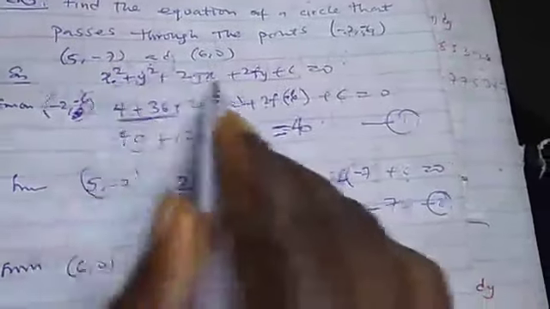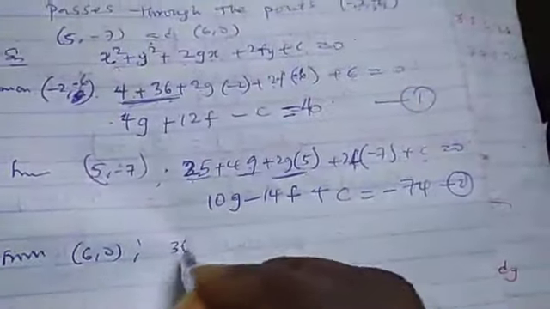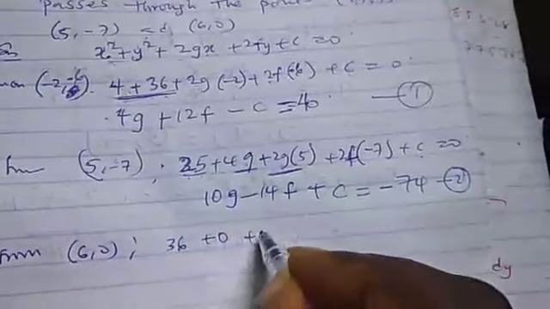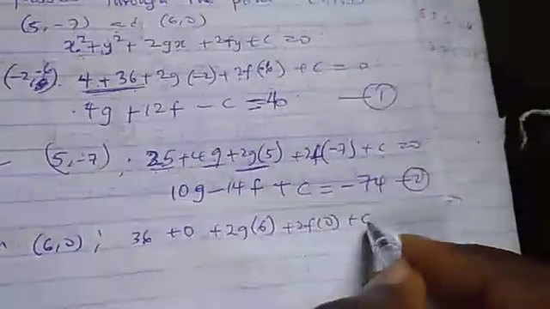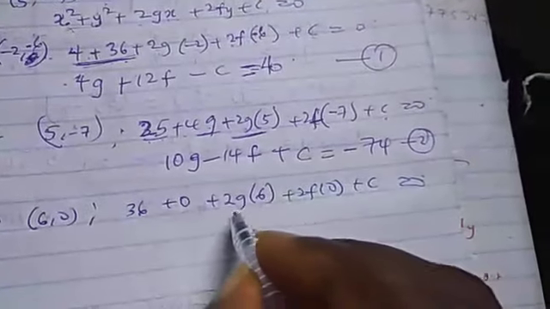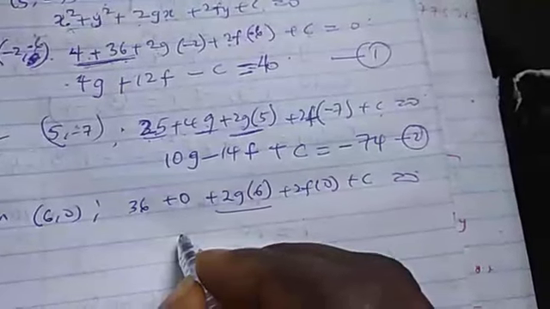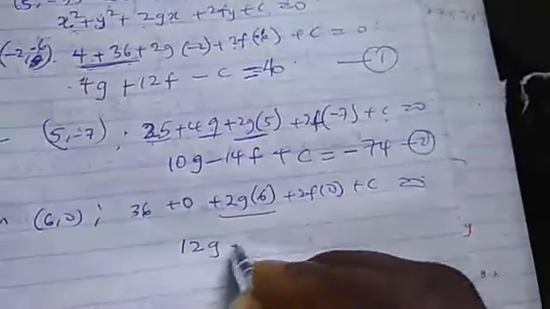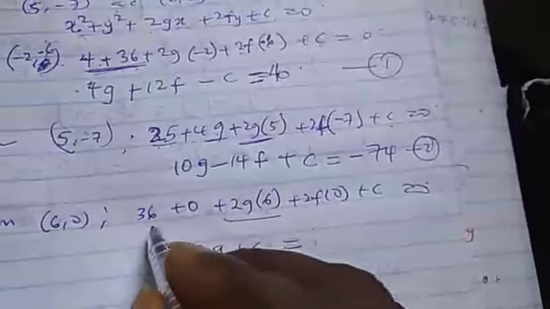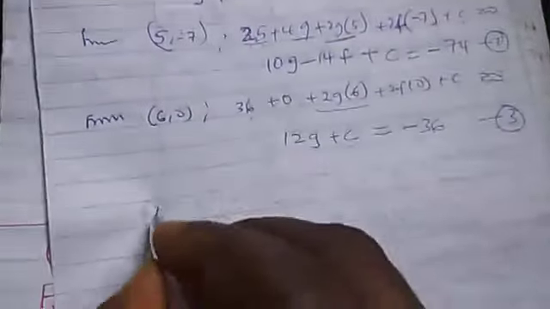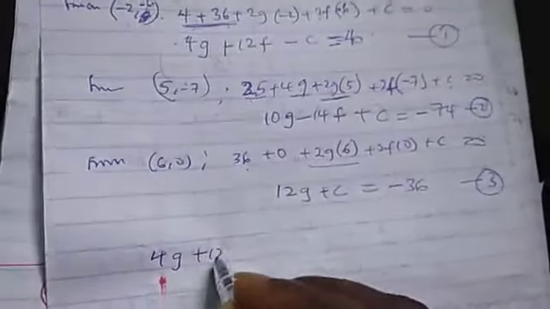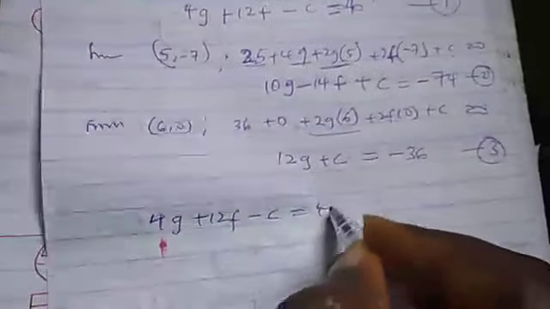Finally, from 6 comma 0, put x to be 6, y to be 0. That will give me 36 plus 0 plus 2g into 6 plus 2f into 0 plus c equals 0. So from this place, this will give me 12g plus c is equal to, when the 36 comes to the other side, minus 36. So this is equation 3. Now let's bring the 3 equations together. It will lead to simultaneous equations, which I believe you have done.